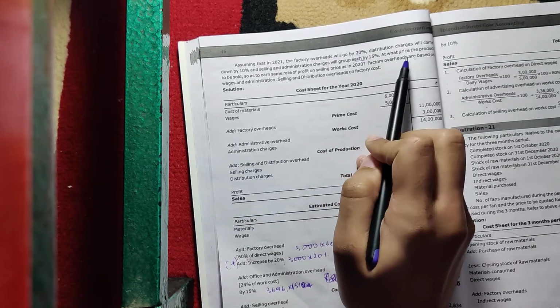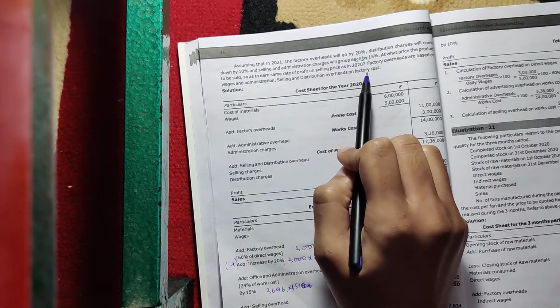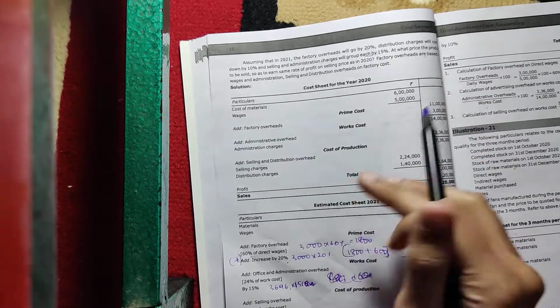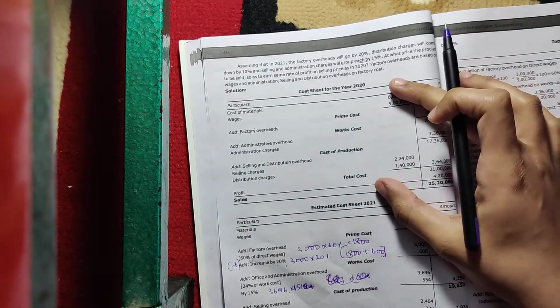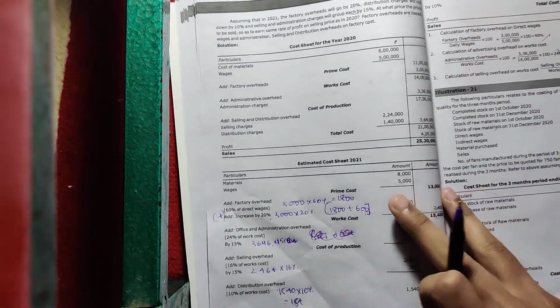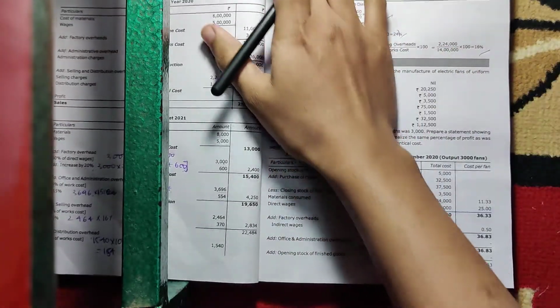As in 2020, factory overheads are based on wages, and administration, selling and distribution overheads on factory cost. So as per the question, read it and prepare the cost sheet for the year 2020 as per the information given to you. Once you prepare the cost sheet, you will immediately calculate the percentages. Now, how will you calculate the percentages?